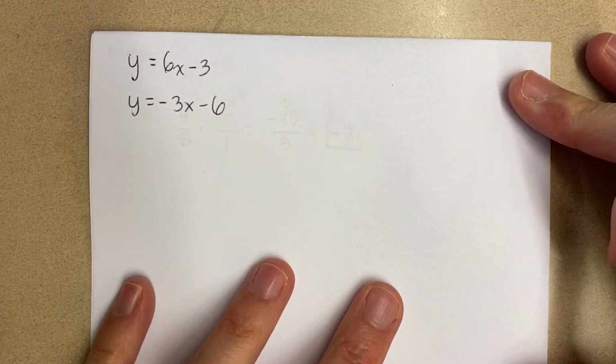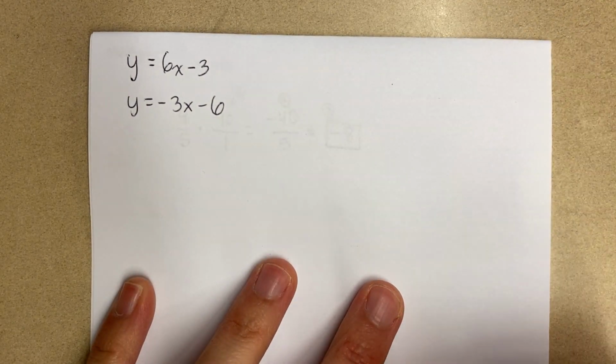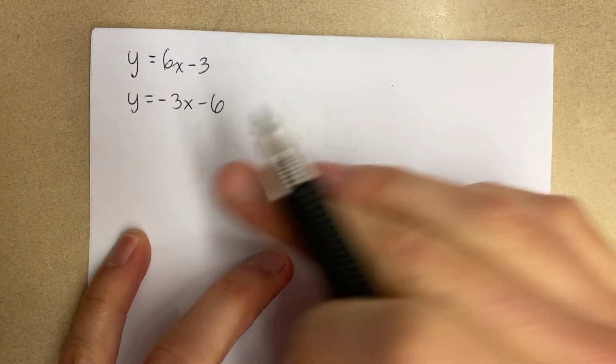Okay, it's been a little while since we solved a system of equations, but we know how to do this. And you're going to see there's a little twist here, so wait for it. I'm going to solve the system.